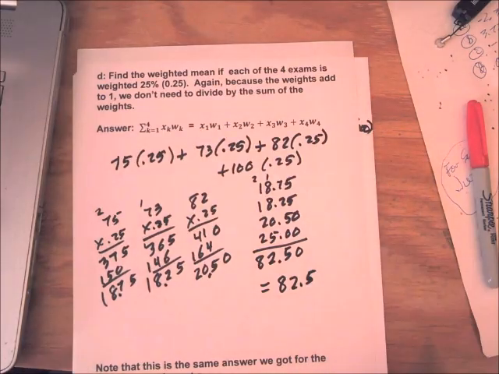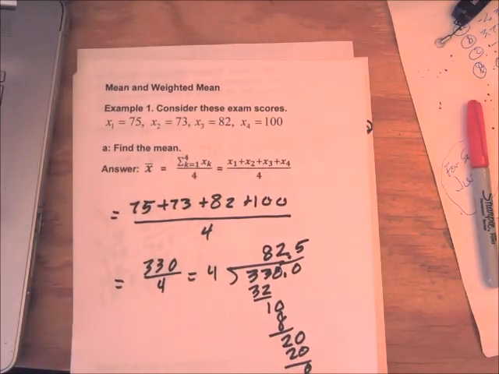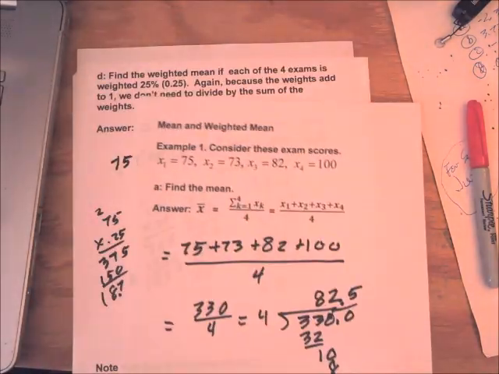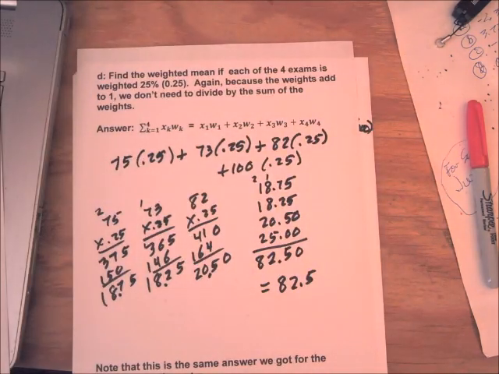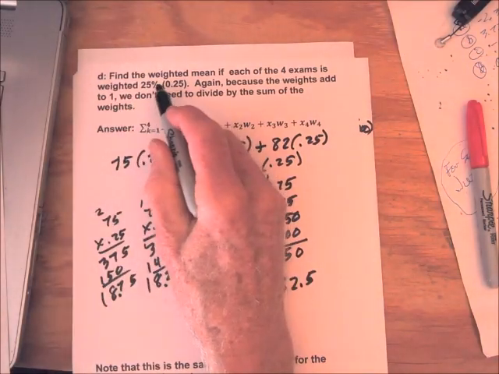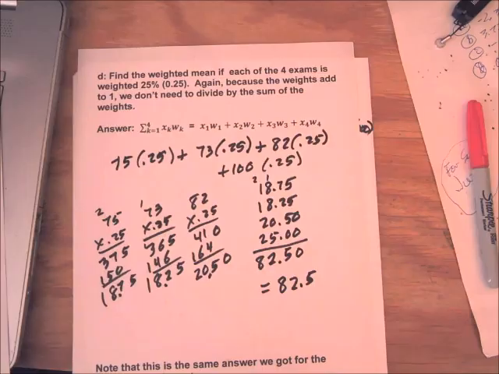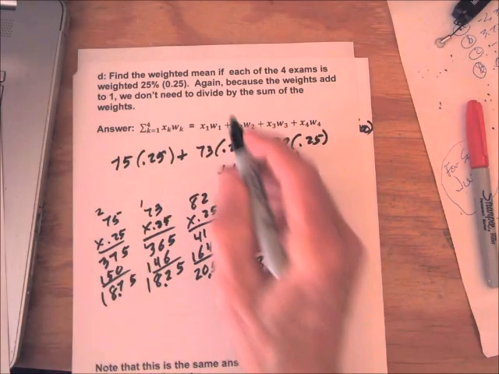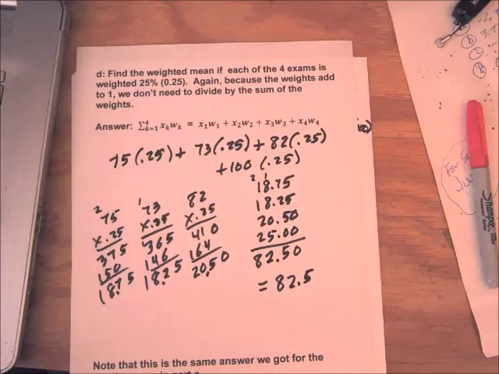82.5. And one thing to notice here is that this is the same as we got for Part A. The regular mean is 82.5, and here, notice that each exam is weighted the same. So if all the exams are weighted equally, we'll do a proof later, but if all the exams are weighted equally, then the weighted mean is the same as the regular mean.